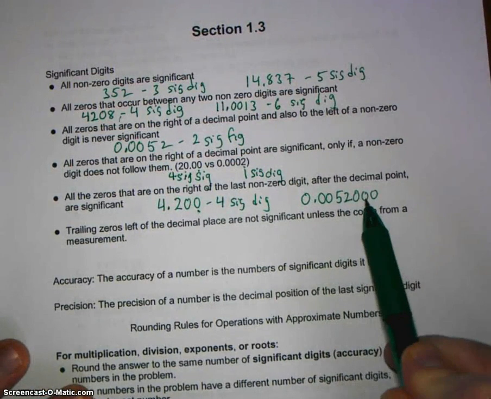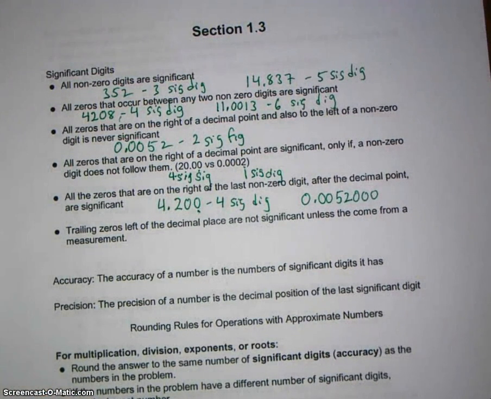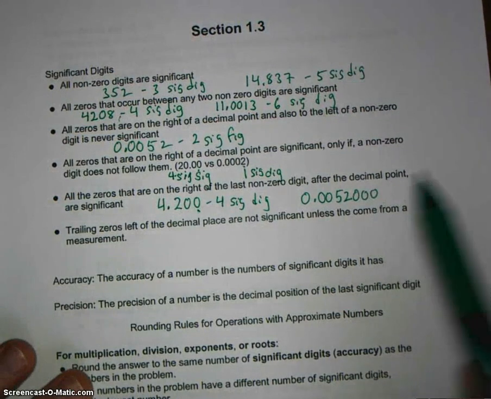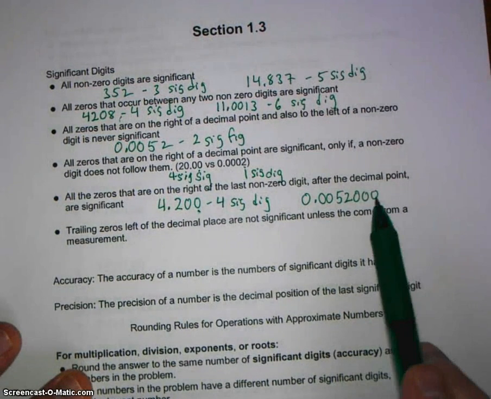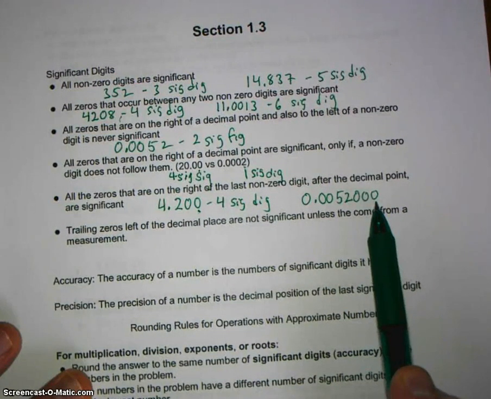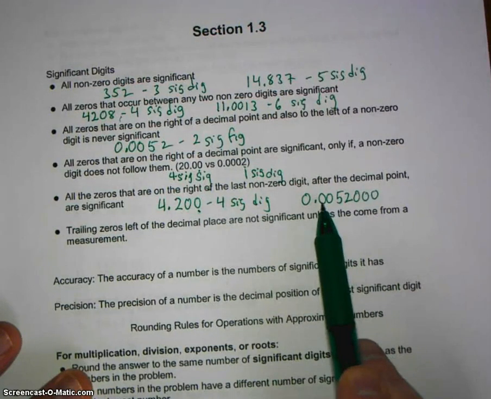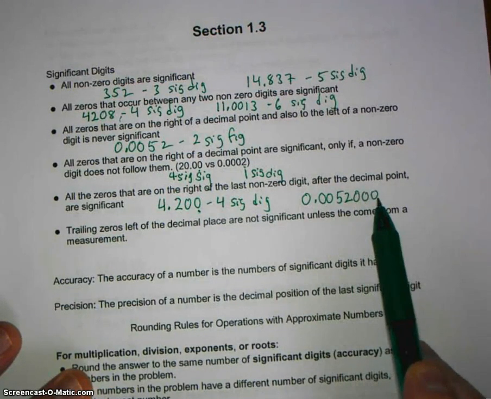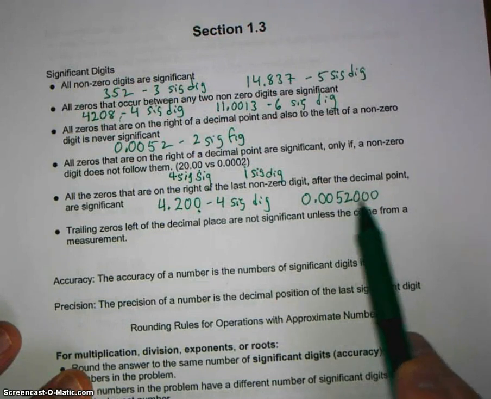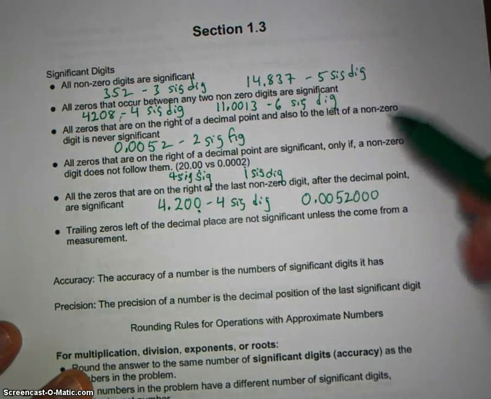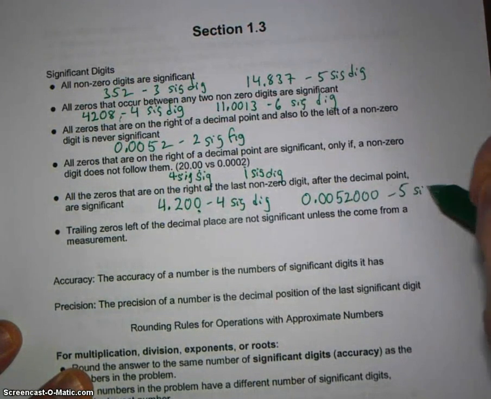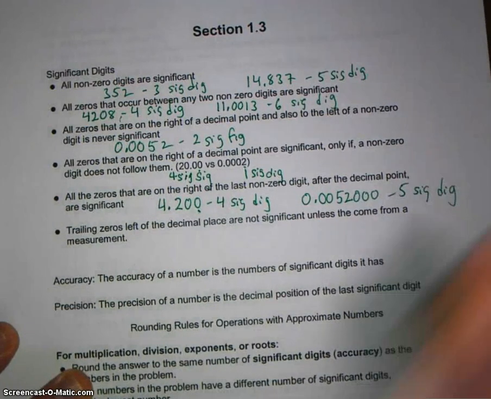Yet these zeros here are telling us we're dealing with an extremely accurate instrument that's accurate all the way to this many decimal places. Which tells me these 2 zeros are not significant, these 3 zeros are. They're not placeholders, they're telling me the accuracy of my instrument. So this one has 5 significant digits.